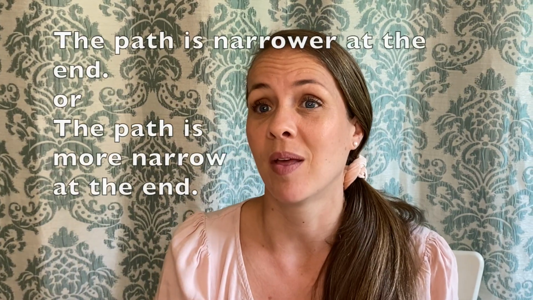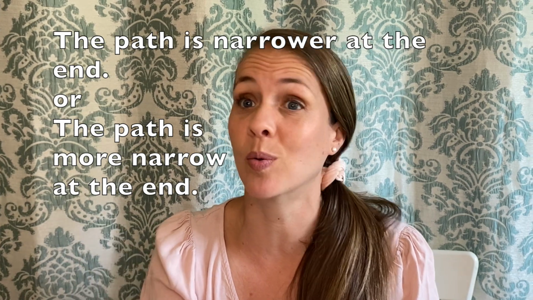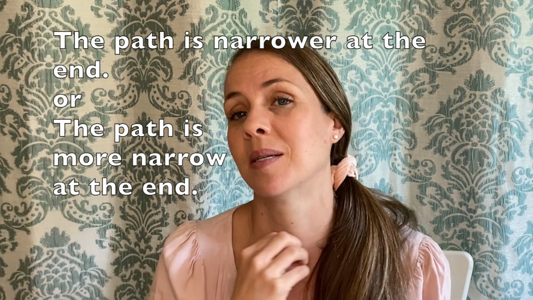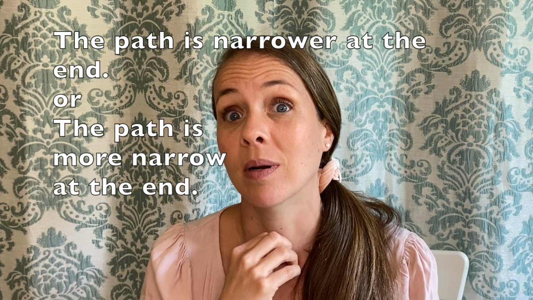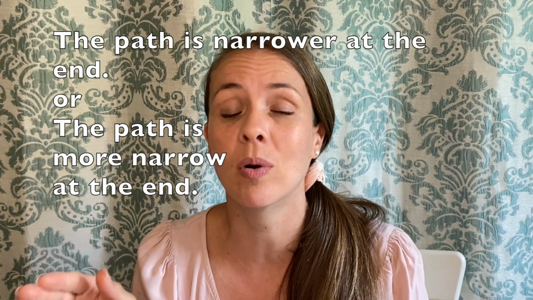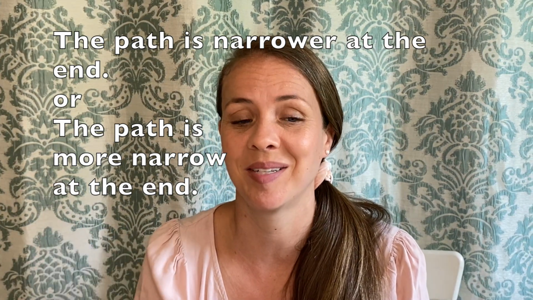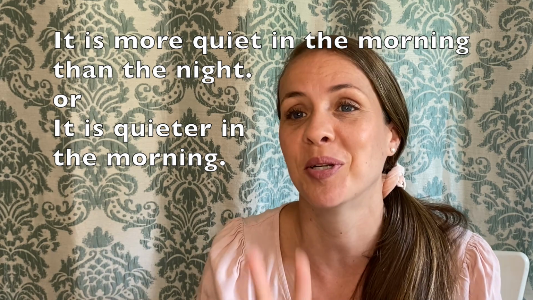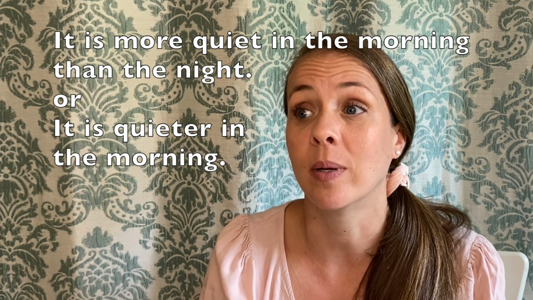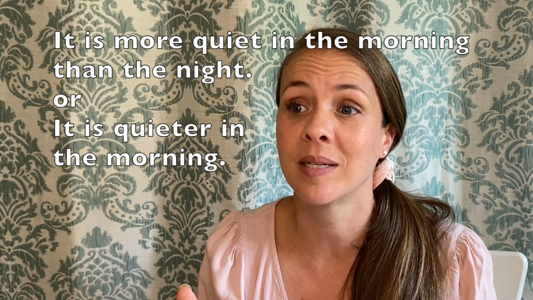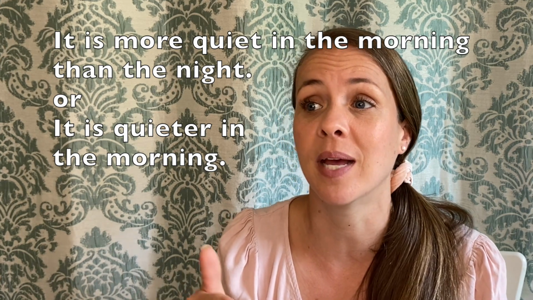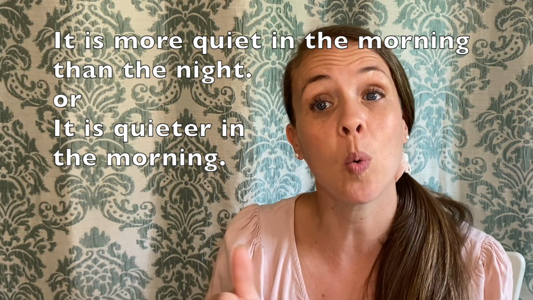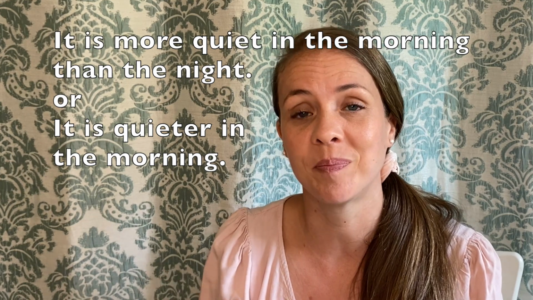Narrow, the path is narrower at the end. Okay, or the path is more narrow at the end. You can do the same for quiet. Quiet, it's a 2-syllable word. So it is more quiet in the morning than the night, or it is quieter in the morning.